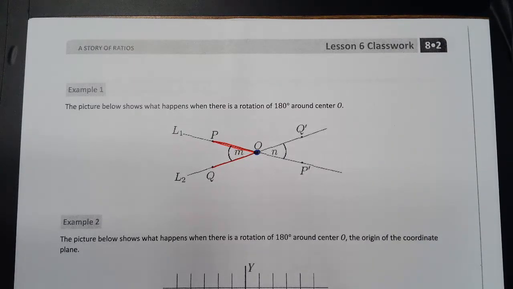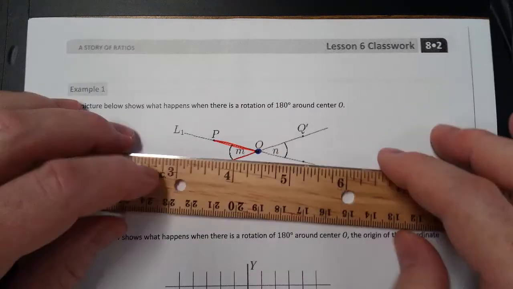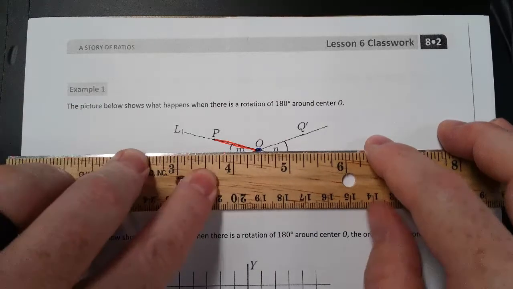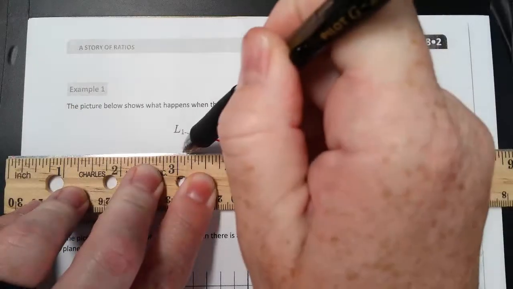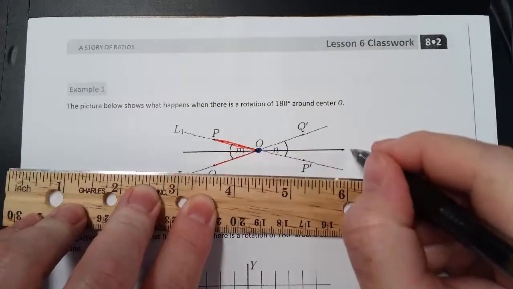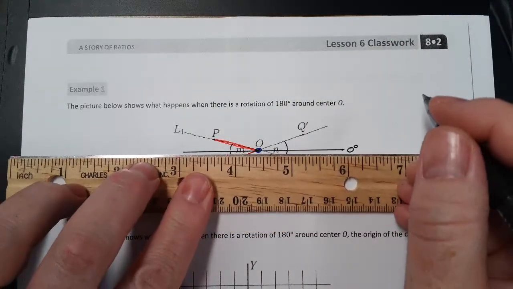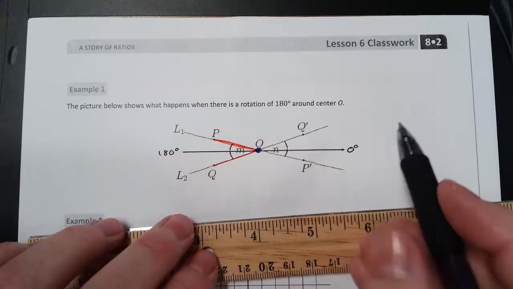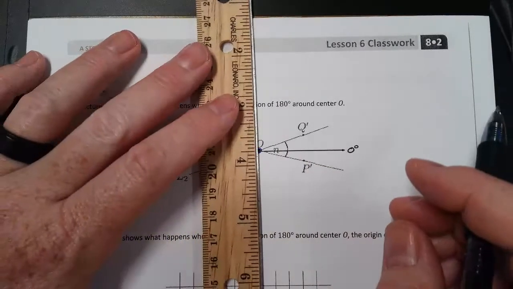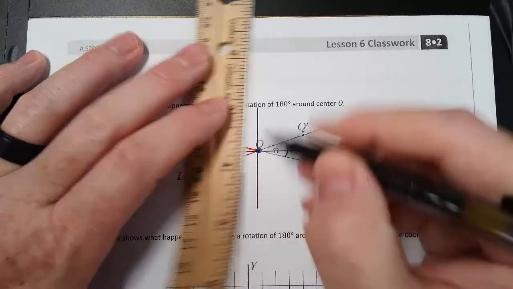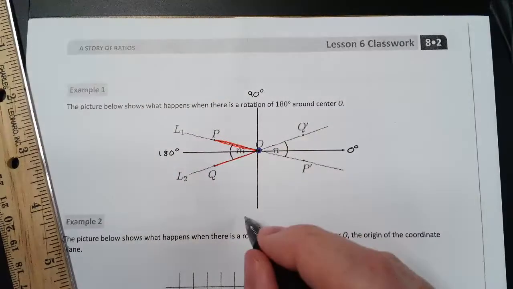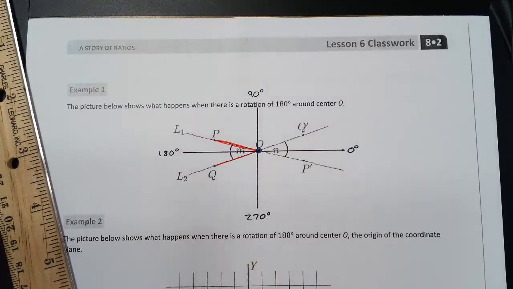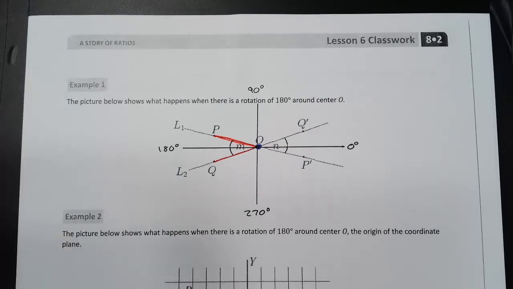So what I always do is I can take a ruler and I can remember what we did yesterday or in our last lesson. This on this side is 0 degrees. 180 degrees is over here. Remember, we talked about that and we said that this going straight up and down was 90 degrees and this is 270 degrees. So I usually label something like that on my diagram when I want to rotate.